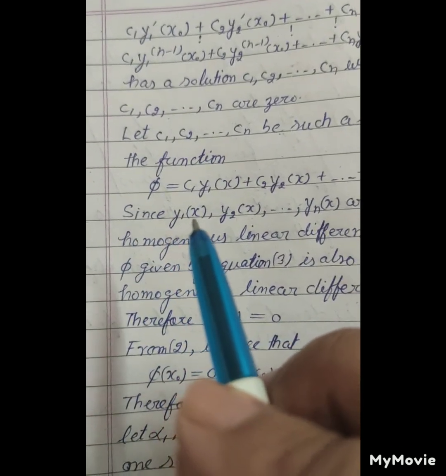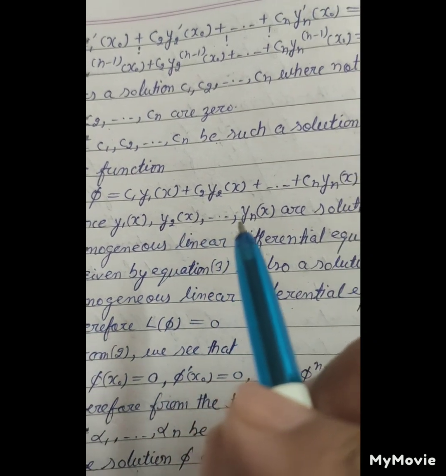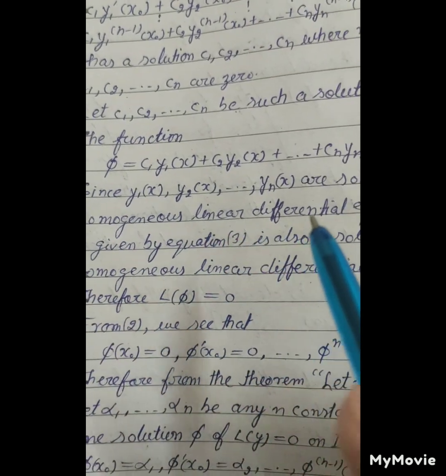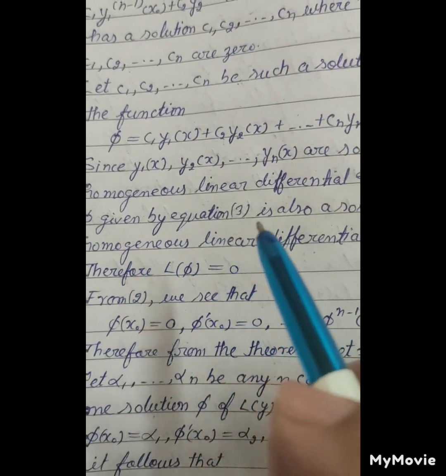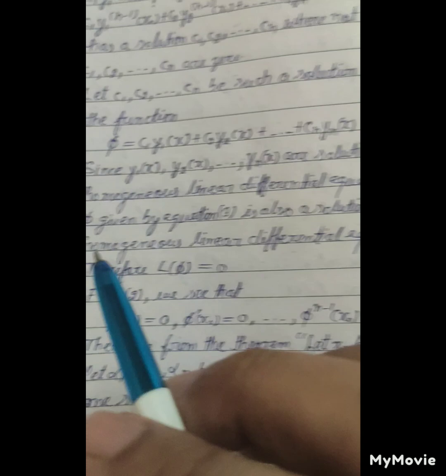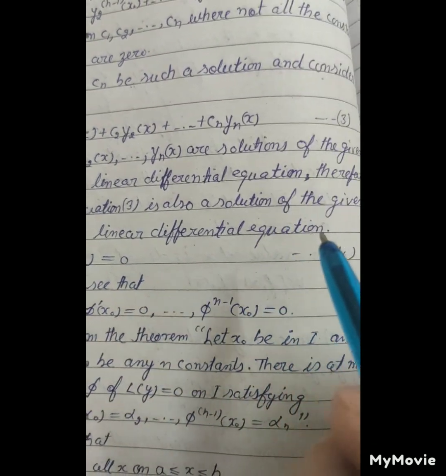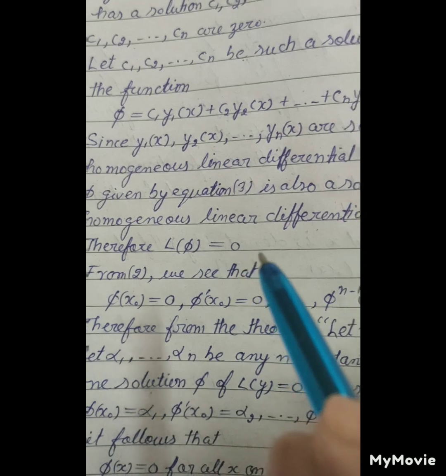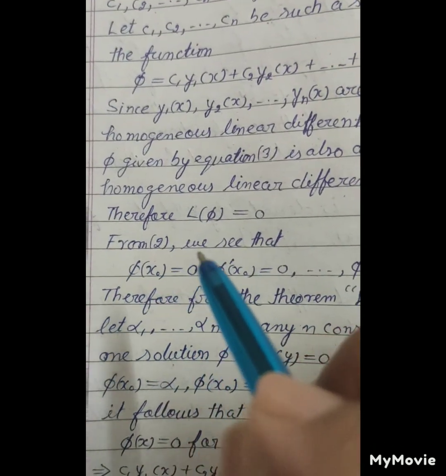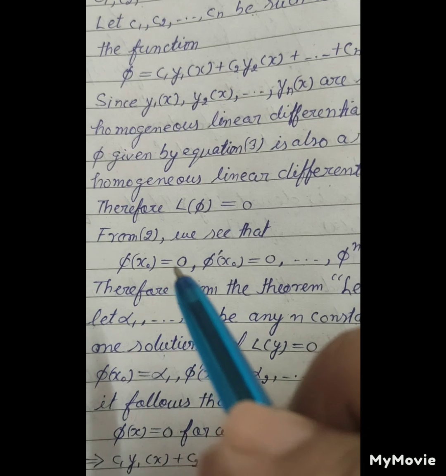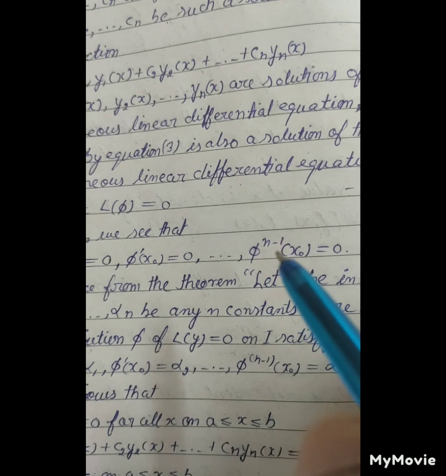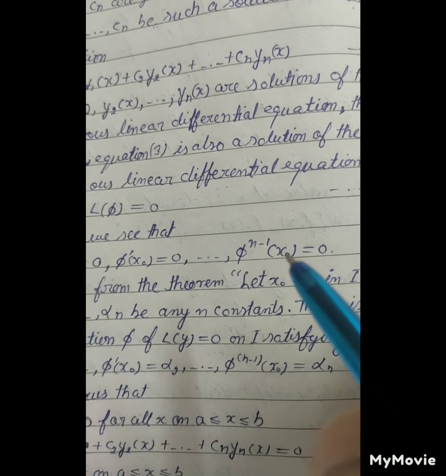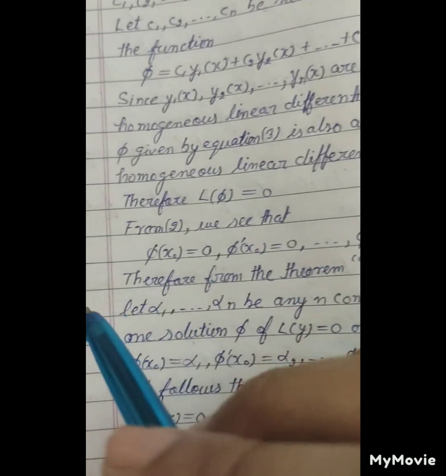Equation 3. Since y1(x), y2(x), ..., yn(x) are solutions of the given homogeneous linear differential equation, therefore phi given by equation 3 is also a solution of the given homogeneous linear differential equation. Therefore L phi equals 0. Equation 4. From 2 we see that phi(x0) = 0, phi'(x0) = 0 and so on, phi^(n-1)(x0) = 0.